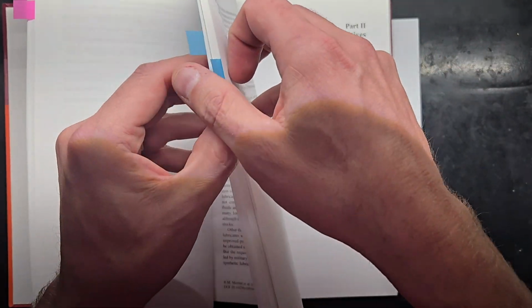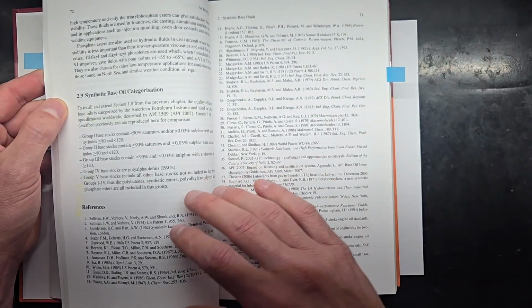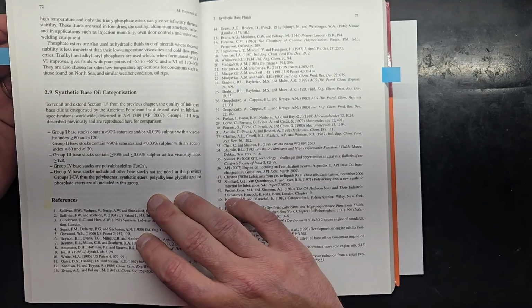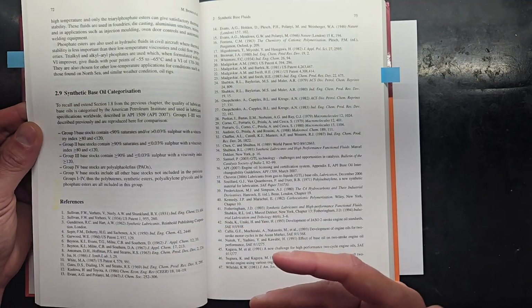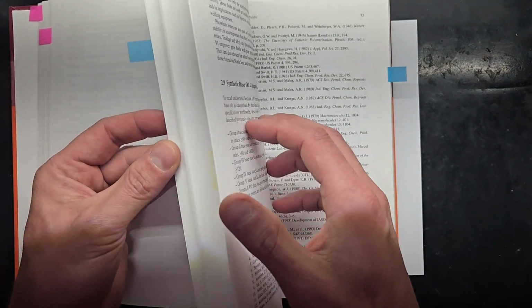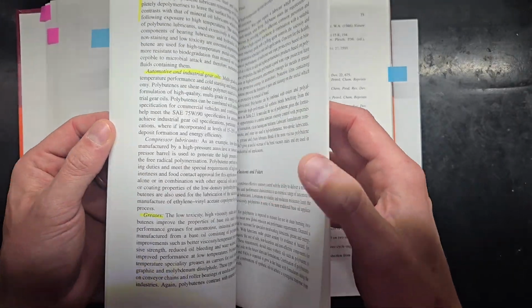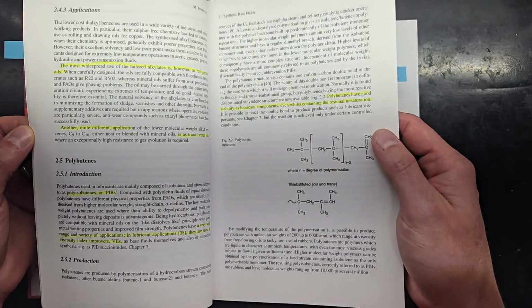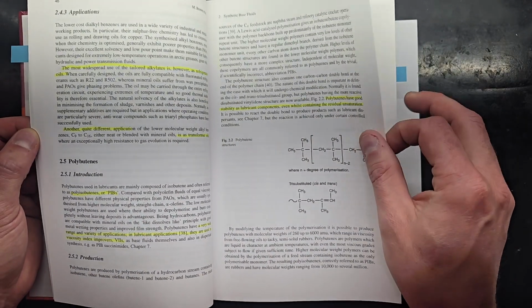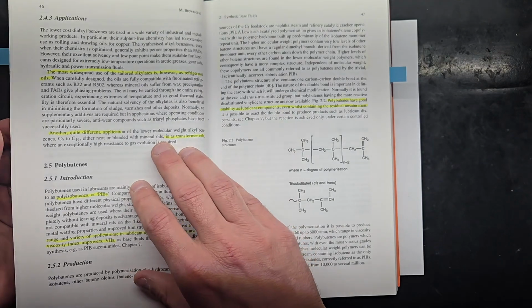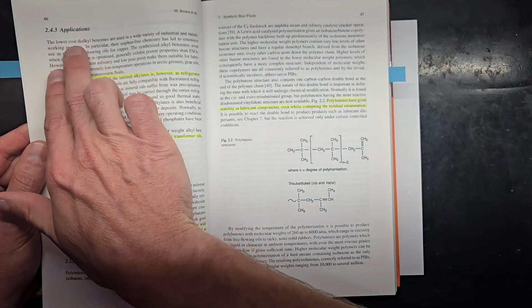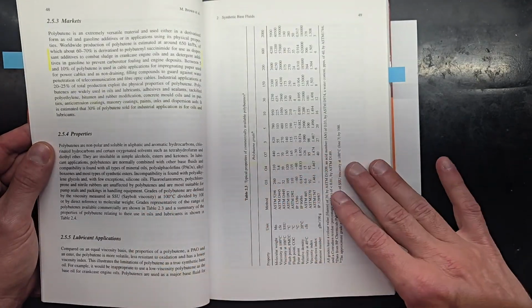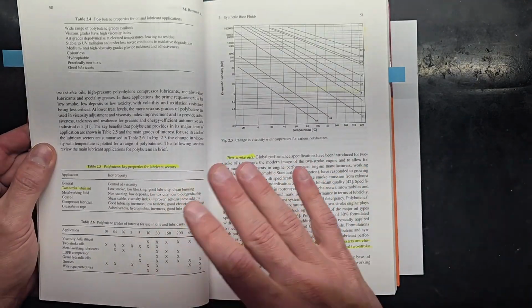It stops on page 72, our last page where we talk about our synthetic base oils. So it's a little under 30 pages of the different chemistries that are in there. And what's nice is for each of these chemistries, it also talks about the applications where those chemistries are really best suited and where industry has kind of fallen on their uses.